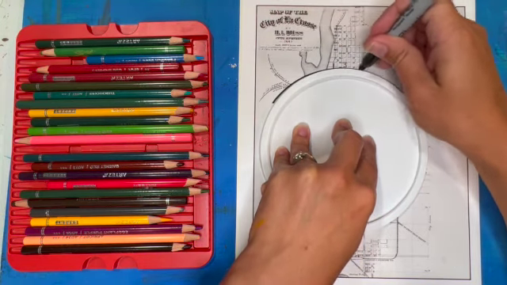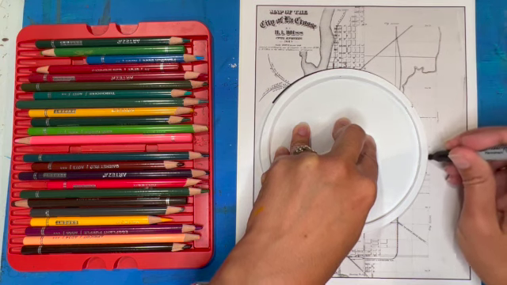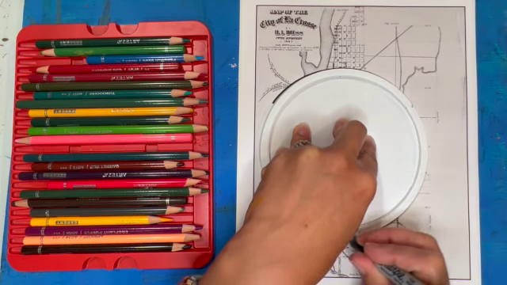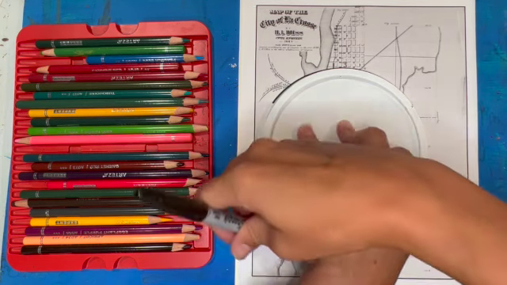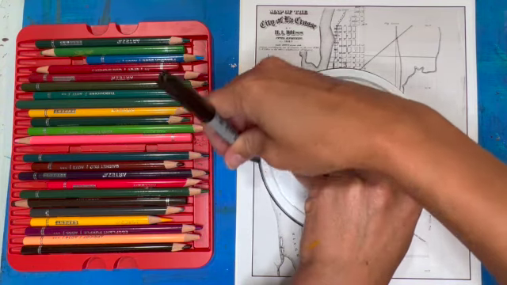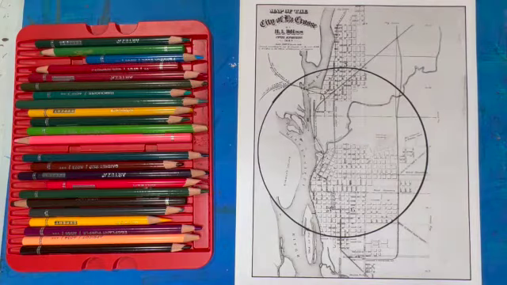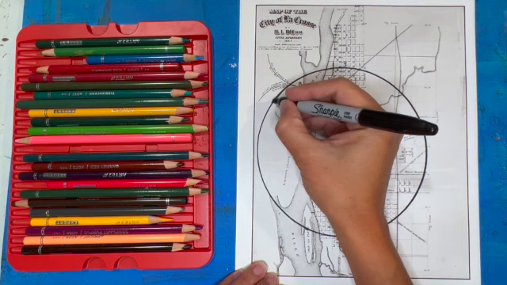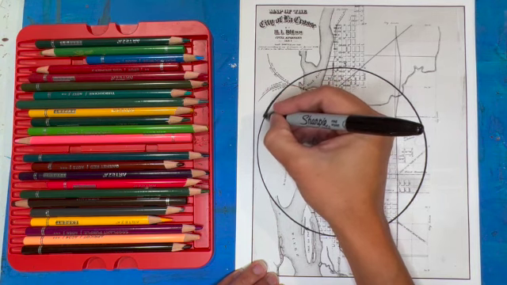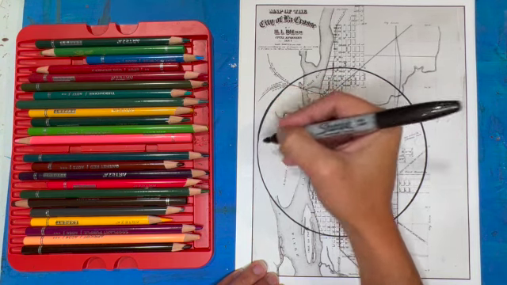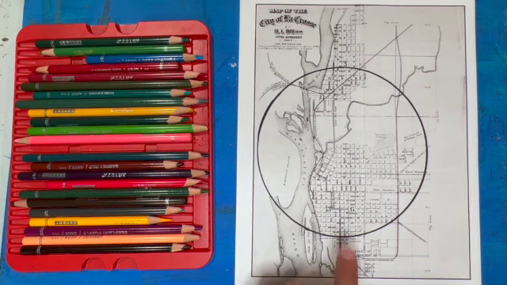I'm going to take my circle, put it over the most important part of the map to me, where I want to emphasize, and I'm going to trace a circle over that spot. Now you can see the area that I decided to focus on. I'm going to make sure my circle is nice and solid.